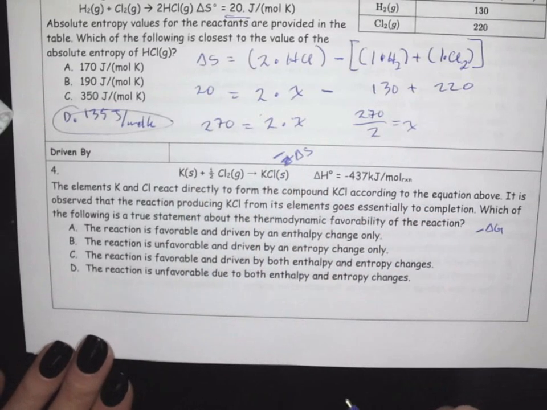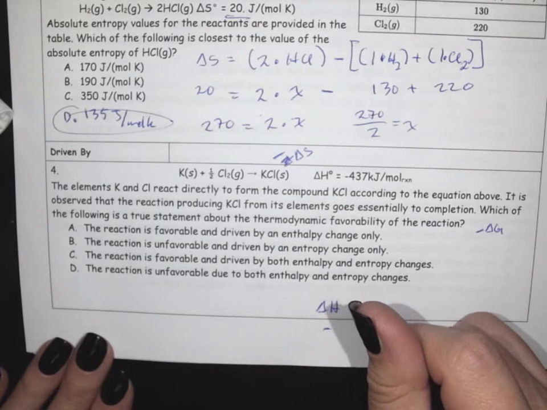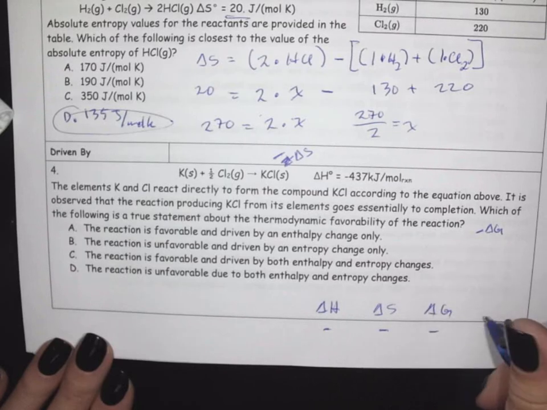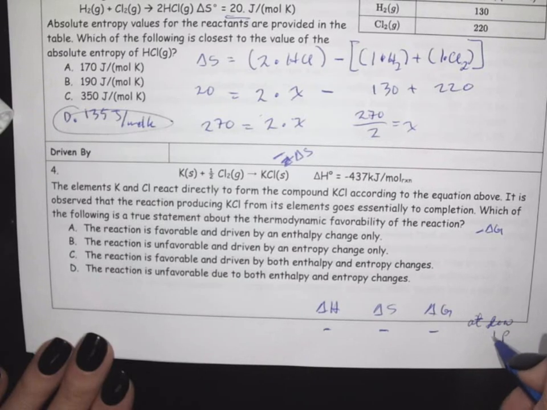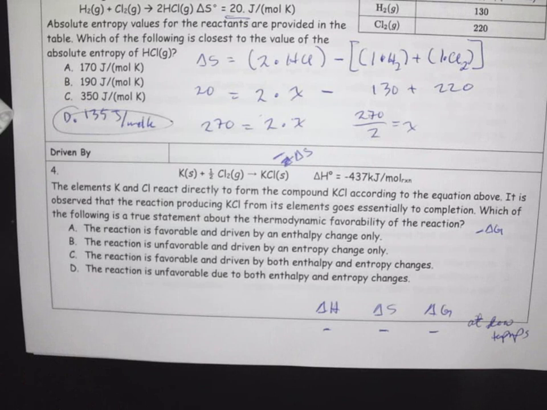So remember when I was telling you in the table where delta H was negative and delta S was negative, and so then it was only thermodynamically favorable at low temperatures. So answer option A says the reaction is favorable and driven by enthalpy. The reaction is unfavorable and driven by entropy.